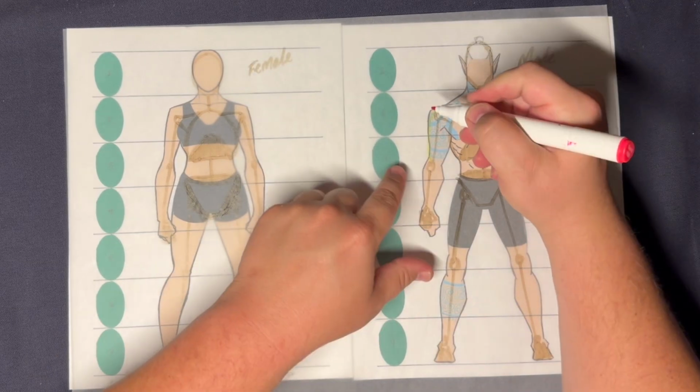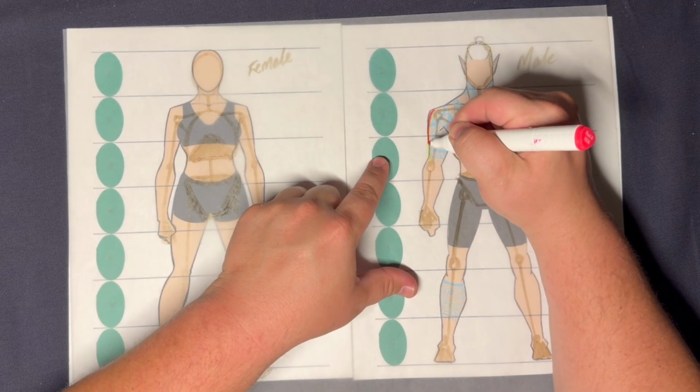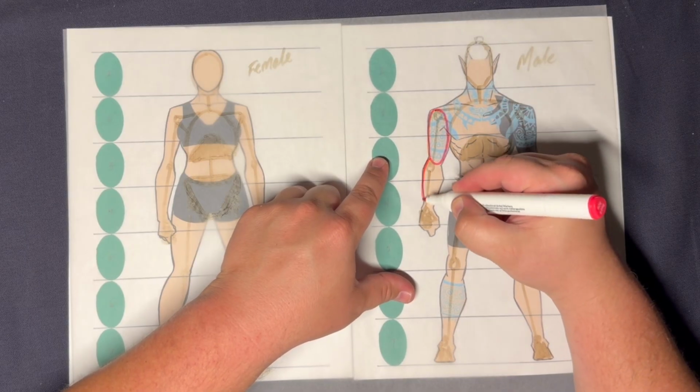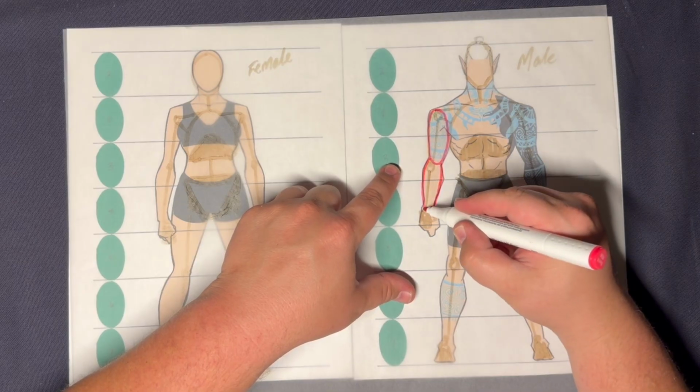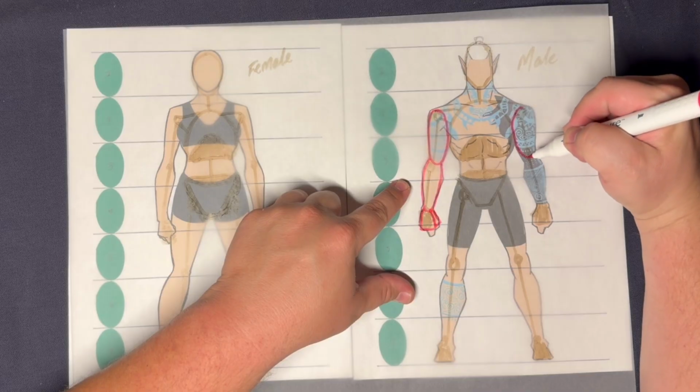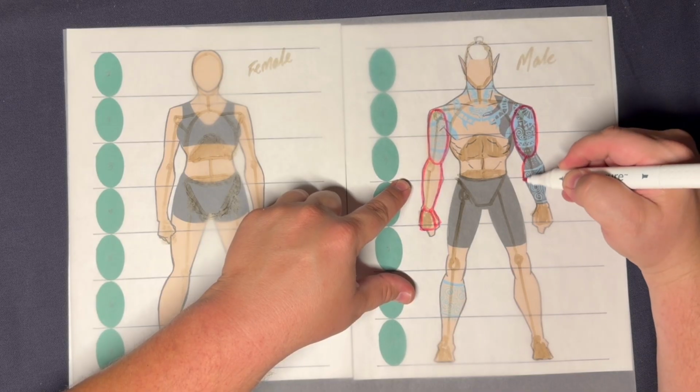In this layer, I'm going to use this red marker to outline the big shapes of the muscle groups. Again, I'm not thinking in terms of individual muscles. I'm thinking of what do these groups of muscles look like as a big shape. That's going to help me really make sure that everything looks nice.